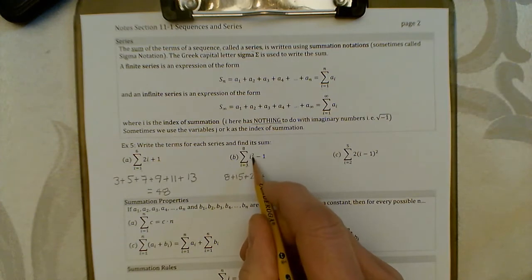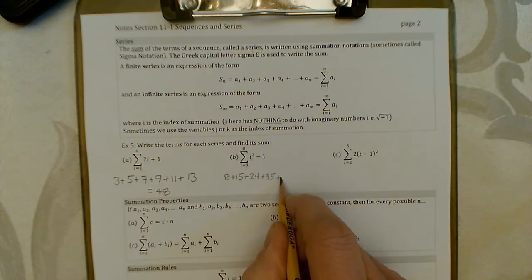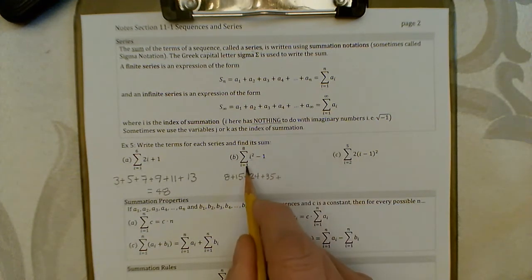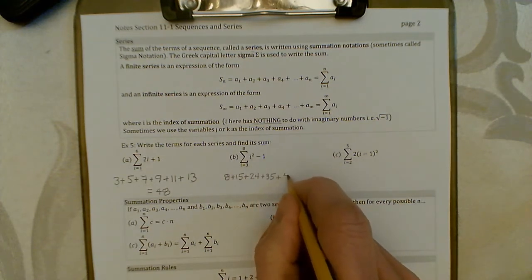So it's 6. So 6 squared is 36, minus 1 is 35. And then we use, what did we say? 7. 7's the next one. So we increase by 1 more, 7. So 7 squared is 49, minus 1 is 48.